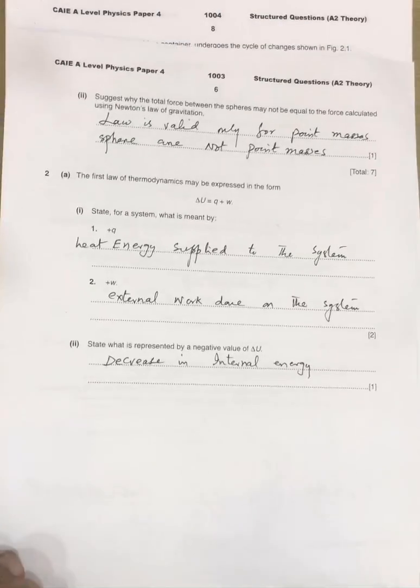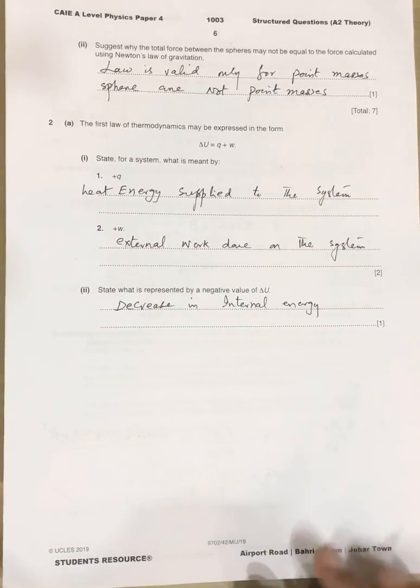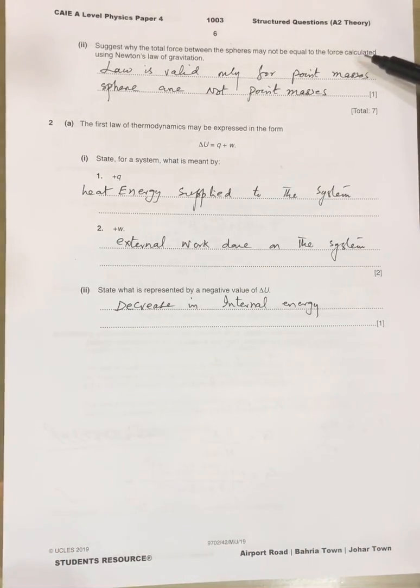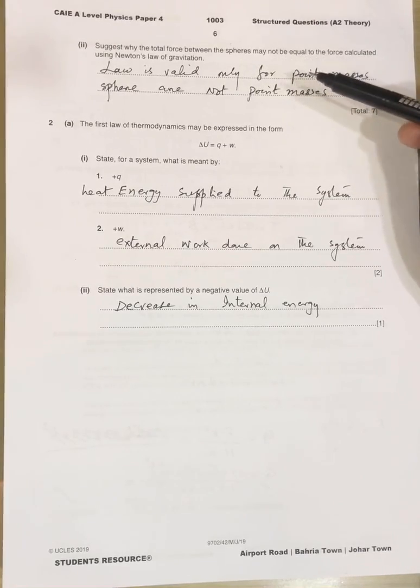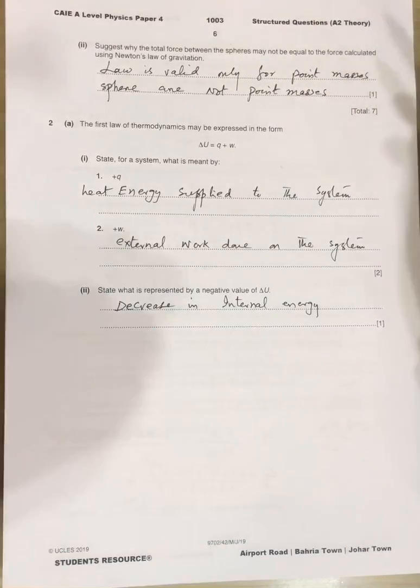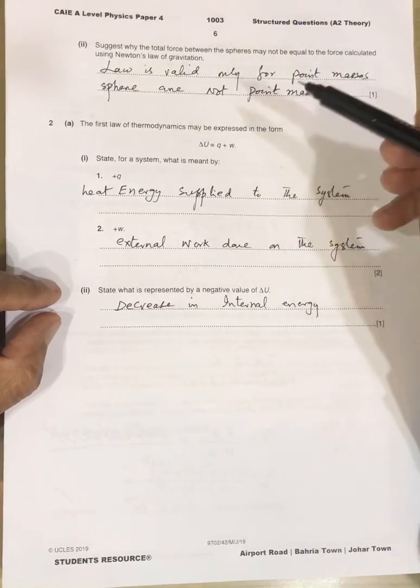Now the next part is, suggest why the total force between the spheres may not be equal to the force calculated using Newton's law. Actually, Newton's law of gravitation is valid for point masses, so these spheres are not point masses. This is the answer. Move to question number 2.